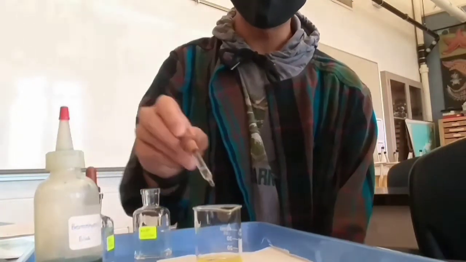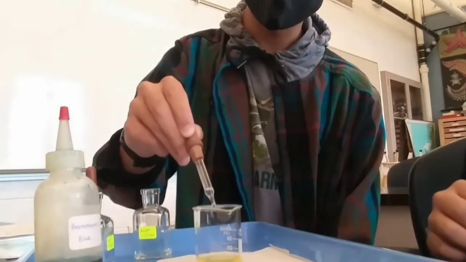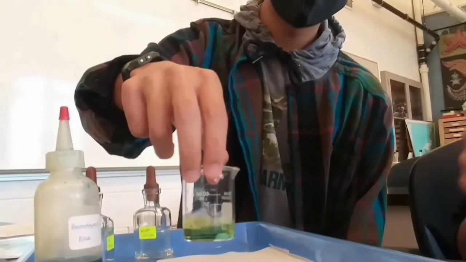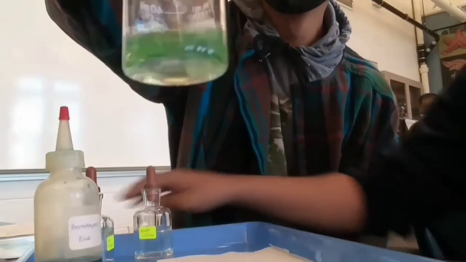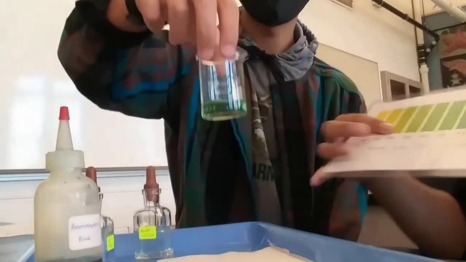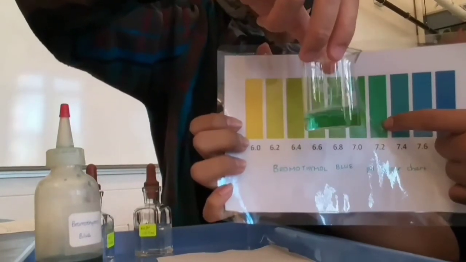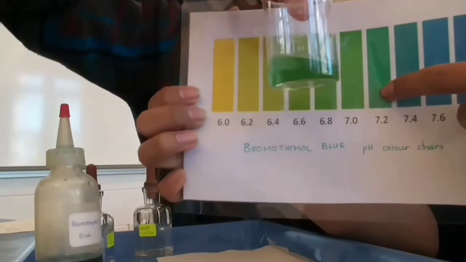yellow to blue. For it to be neutralized, it needs to have a pH level of 7, the same as water. And there, you can see that the solution has become darker green. We show on the pH scale that it is 7.2, meaning it's slightly more basic than acidic. So, we start making the amount of droplets smaller to get the neutral solution we want.